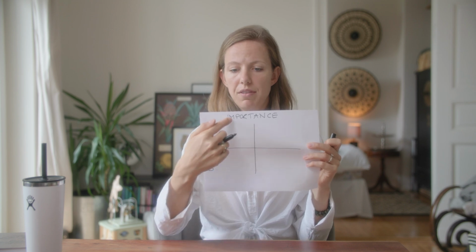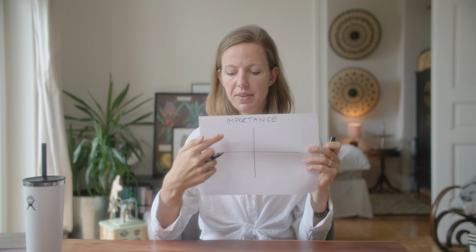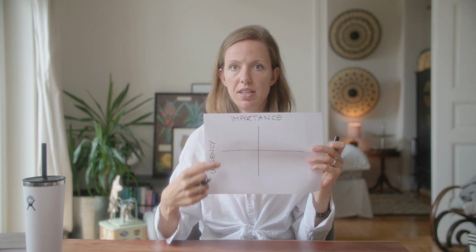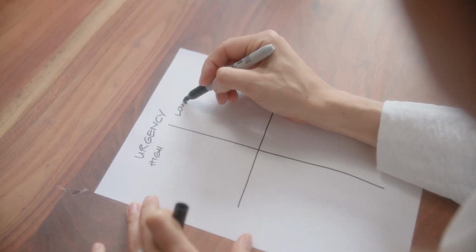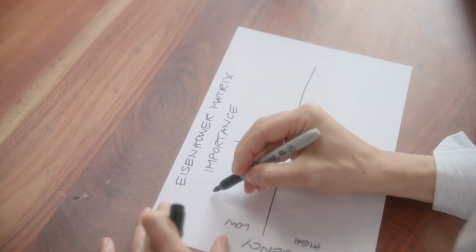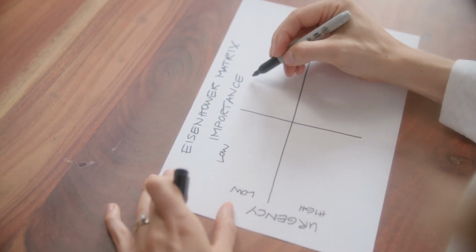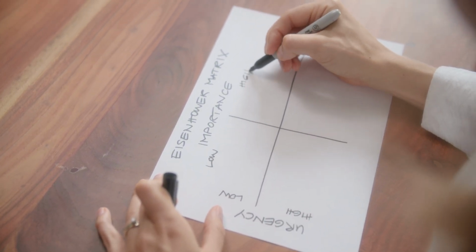And these fields now divide into highly important and not really important, and high urgency and no urgency. Let me show you that again.